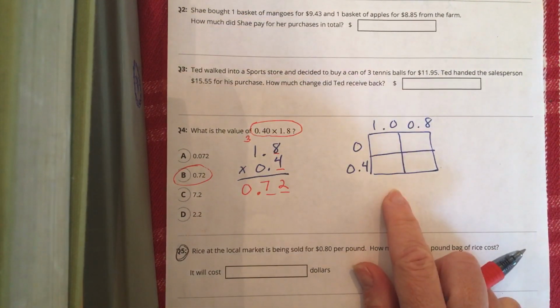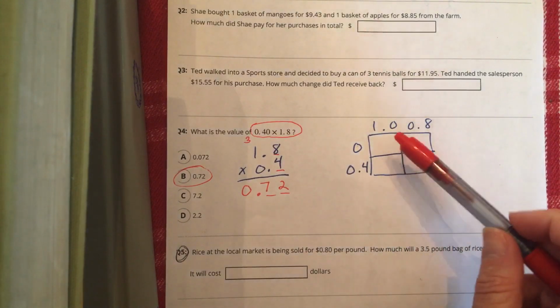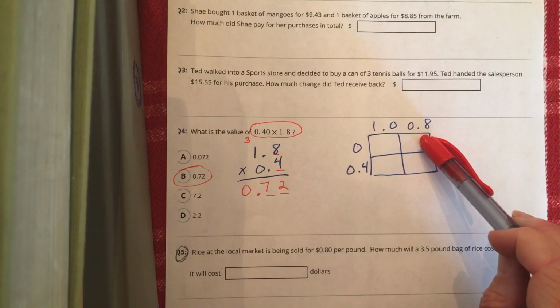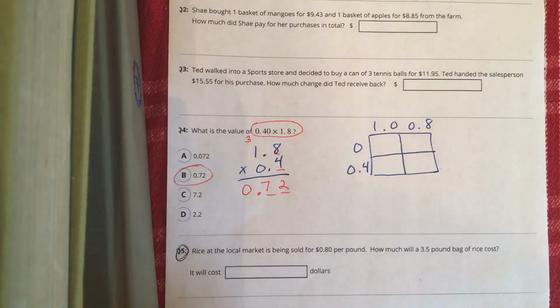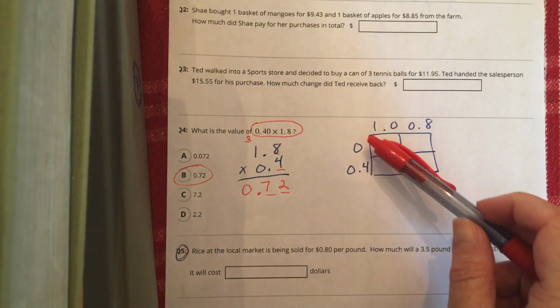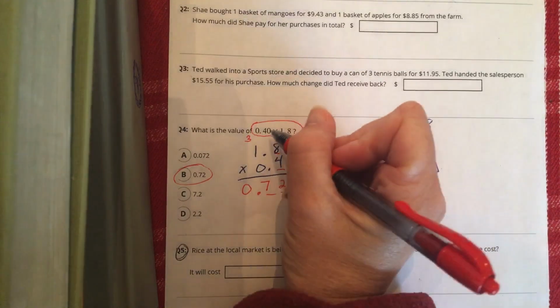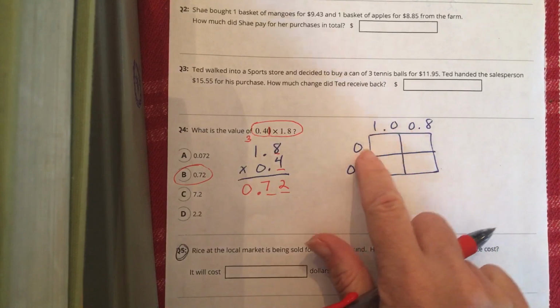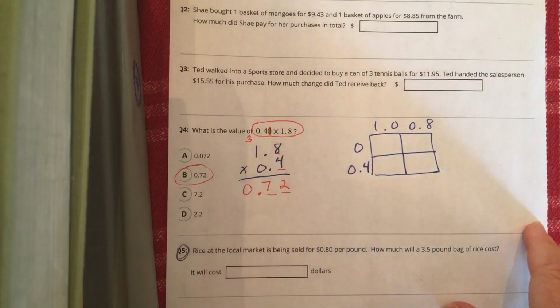If I look at this strategy here, this is when I took the 1 8/10 and I broke it down into 1 and 8/10. I took the 0 and 40/100 and just broke that into 0 and 4/10 because this 0 here is considered insignificant. And now I'm going to multiply separately and add my answers up.